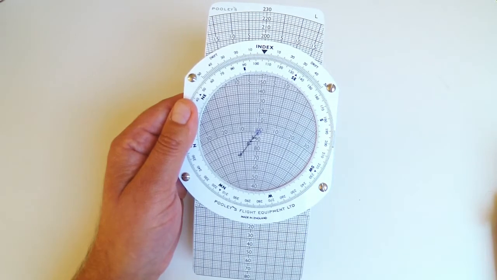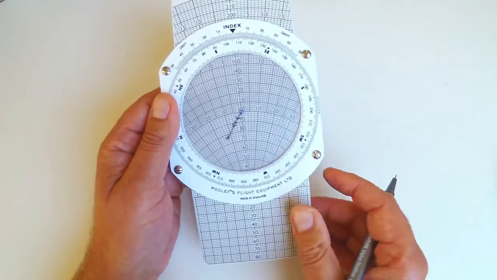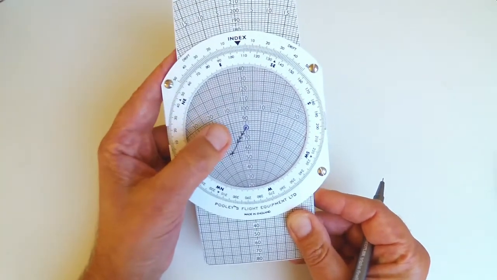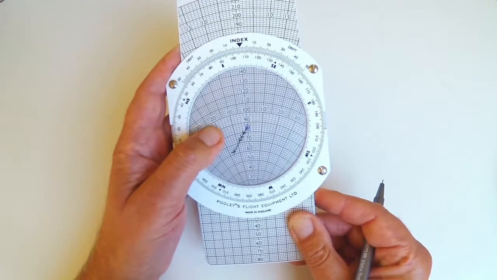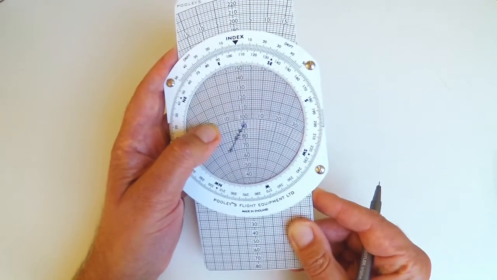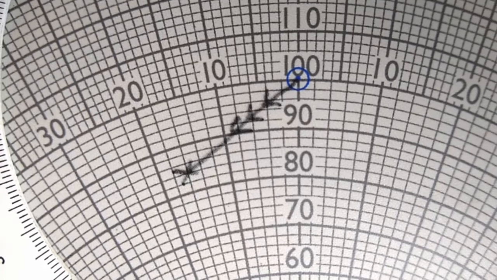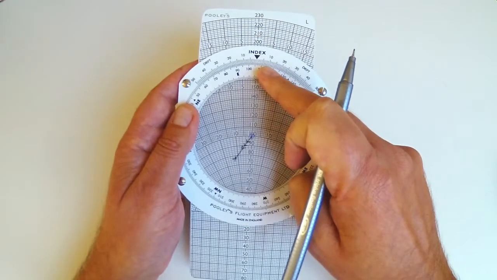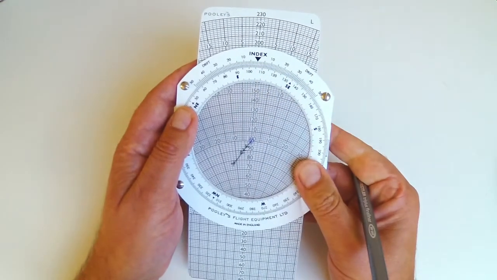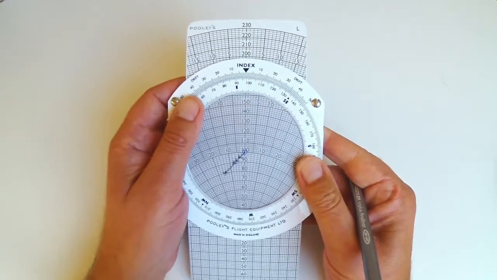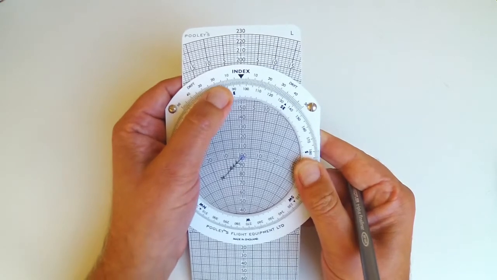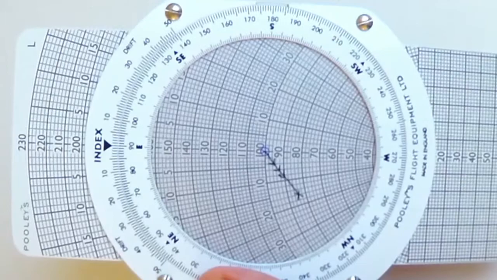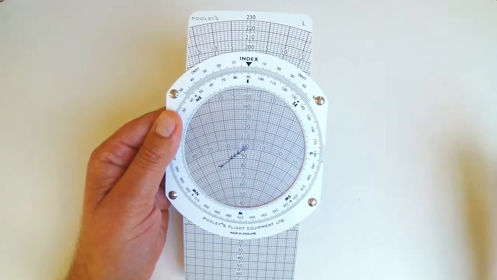Now we need to set our course and our true airspeed. So we're actually going to use a true airspeed of 100 knots, and just like we did when we were setting the wind, we're just going to put the blue dot over the 100 knot mark, and we're going to set a course of 090. So we need to put 090 under the index mark at the top by rotating the ring. There's 090, so the two line up just like that. Easy.